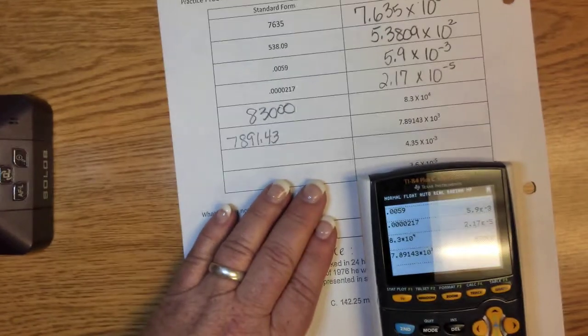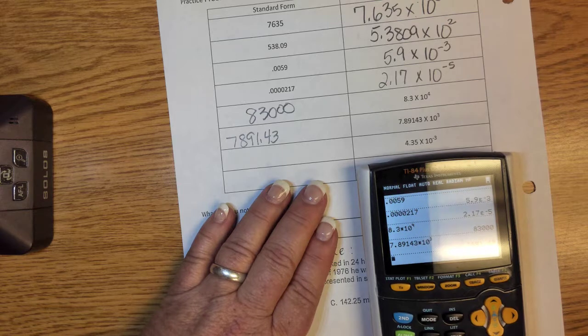and check it with mine. Okay, so put this one in for yourself.